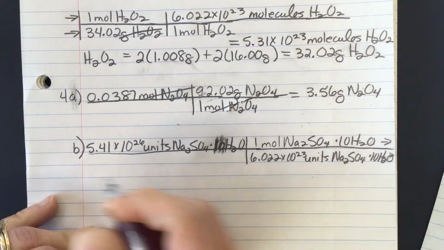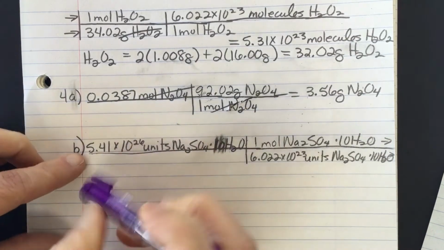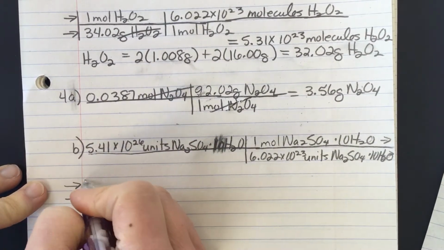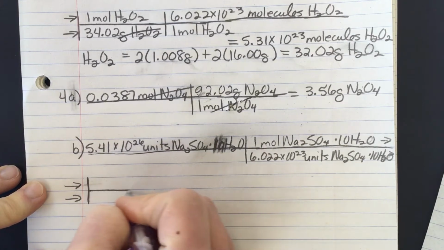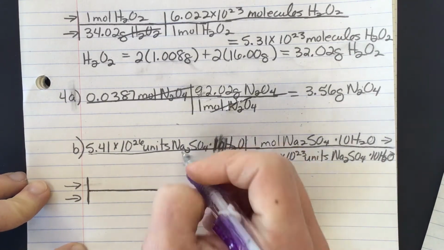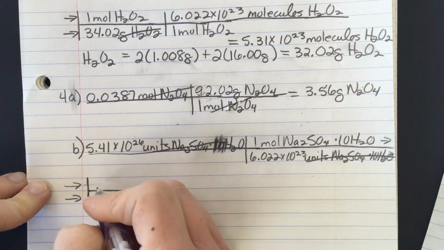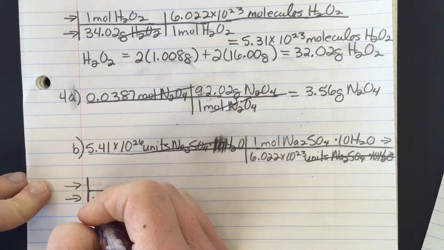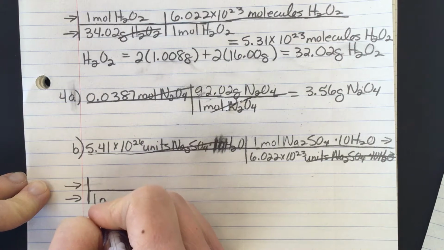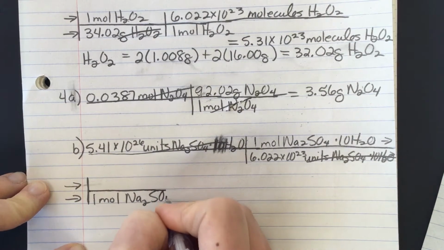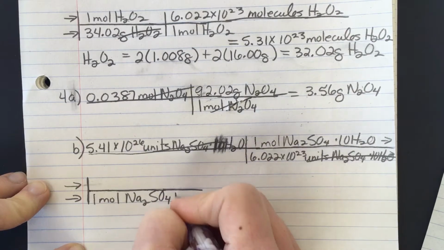Now I'm going to have to extend this like I did before. I'm running out of room. So my units cancel out. I have 1 mole of the compound.